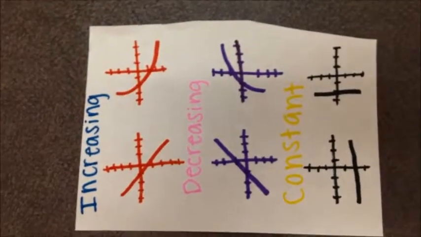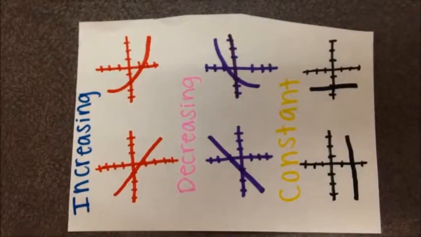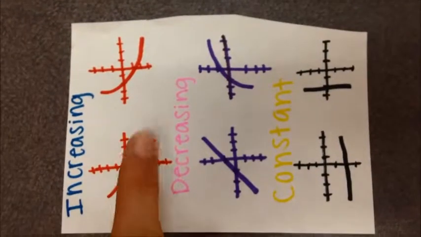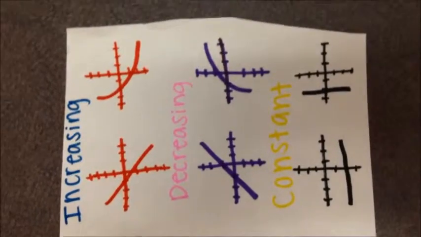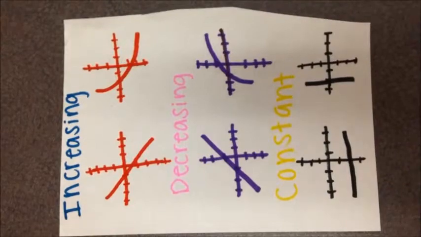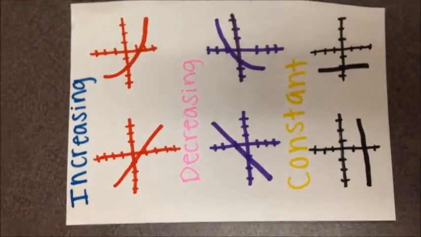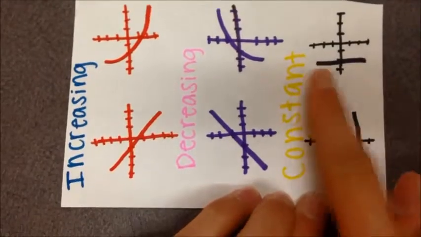Increasing, decreasing, and constant. In an increasing, the lowest y value should have a lower x value than the highest y value, like that. In a decreasing, the lowest y value should have a higher x value than the highest y value, like that. In a constant, either the x or the y will always stay the same. So going straight up or straight across.